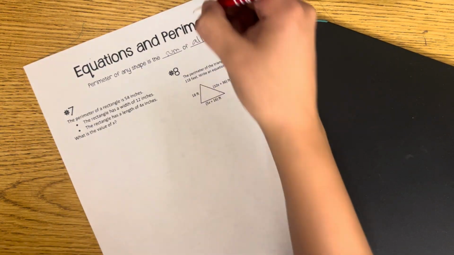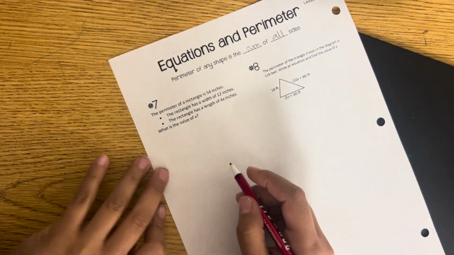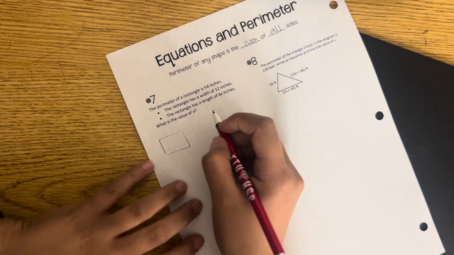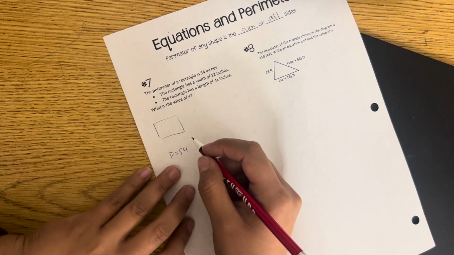And then where you may see it in perimeter: the perimeter of any shape is the sum of all sides. That means you add up all the sides and it equals the perimeter. So number 7 says we have a rectangle. So I'm going to draw a picture, because pictures always help. The perimeter is 54. That means when I add up all the sides, it equals 54.